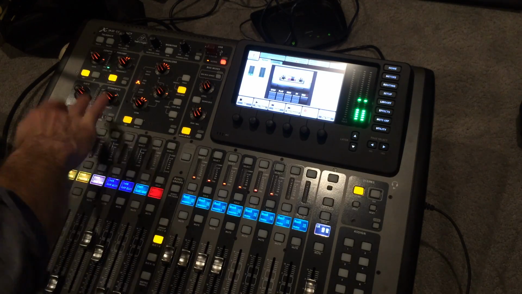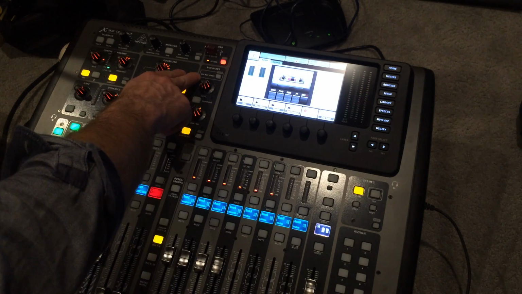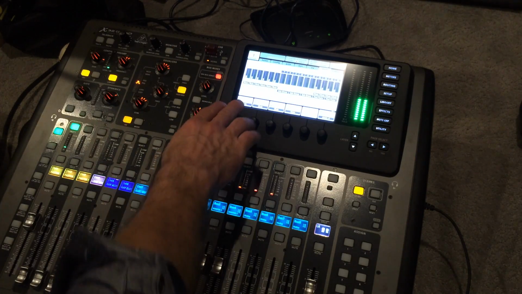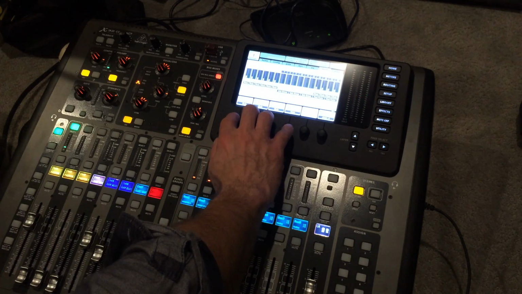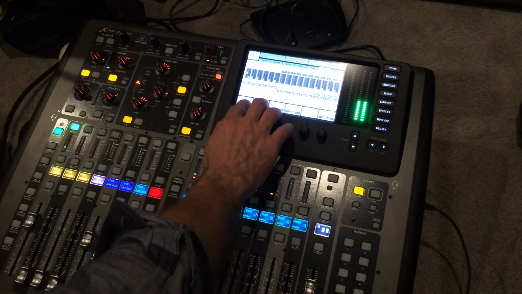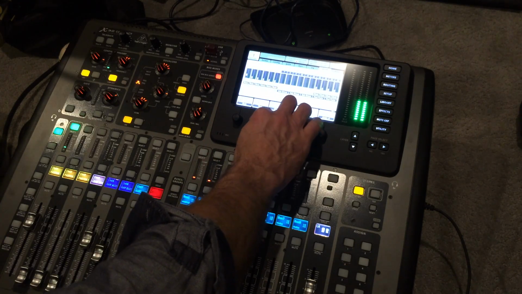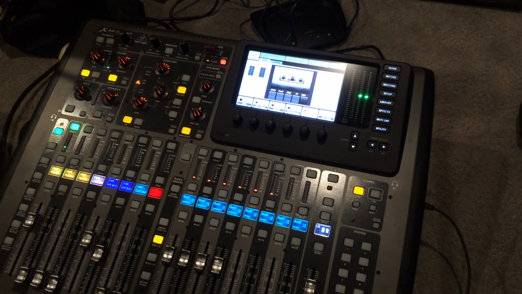So I can select Pastor Mic 1. I can click here on my mix bus sends view. And I can use these dials to set up my monitor send for bus 1 or bus 2 or bus 3 or bus 4. So I can do that here. But there are also several other ways I can do it.